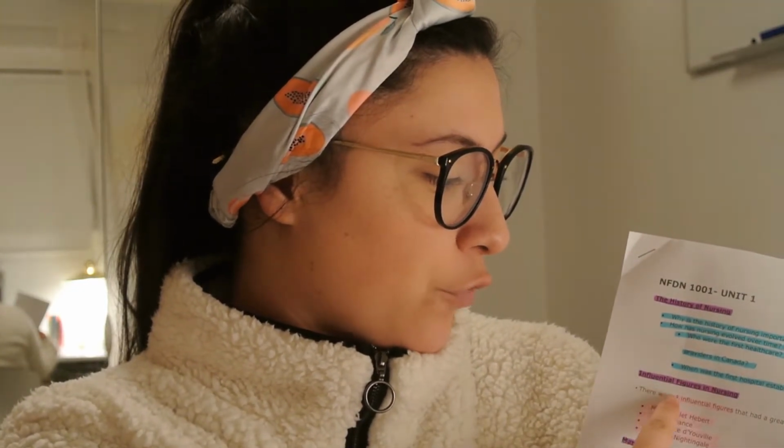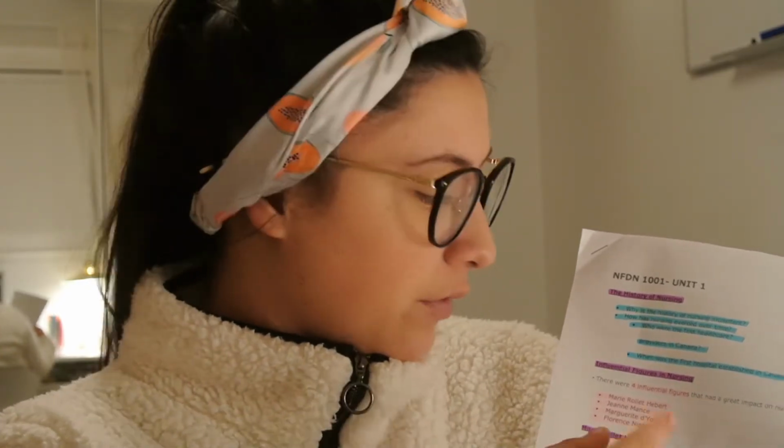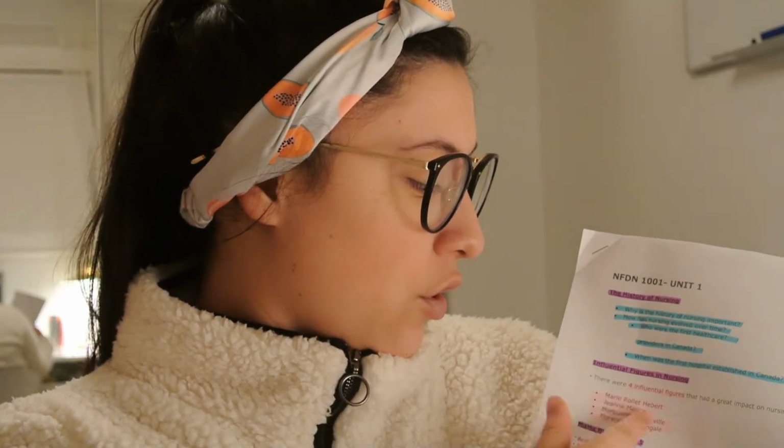In the pink is the information regarding the title. For example, influential figures in nursing. Instead of highlighting everything, I just put the 4 influential figures, which obviously are relevant, that I need to know. And they're all listed here. So that's how I do that.